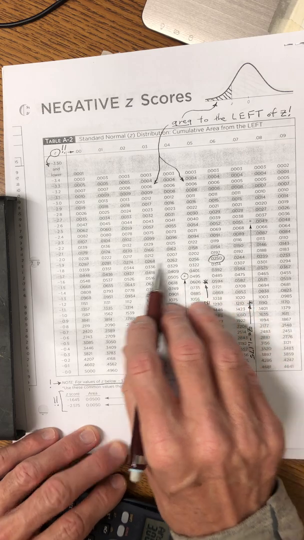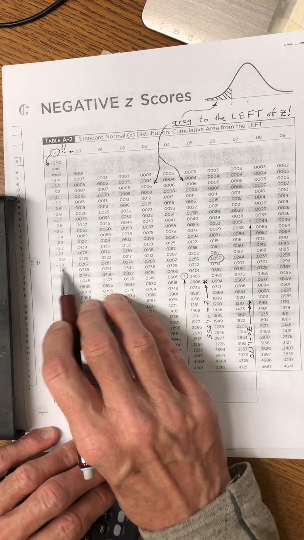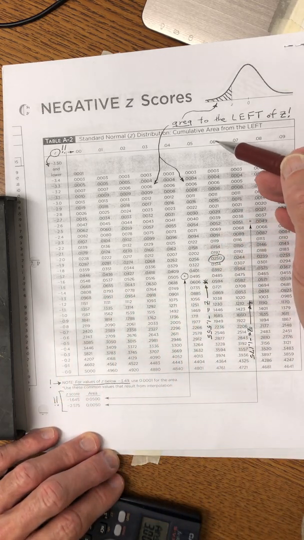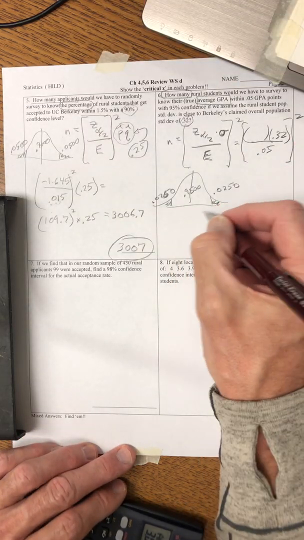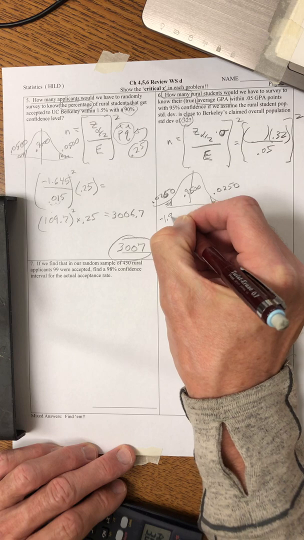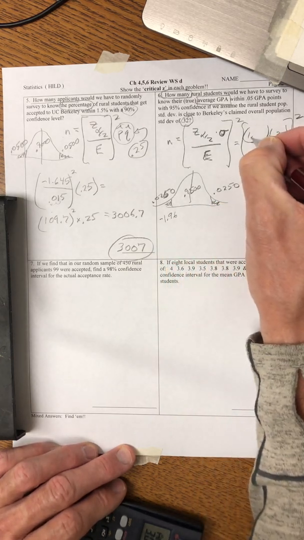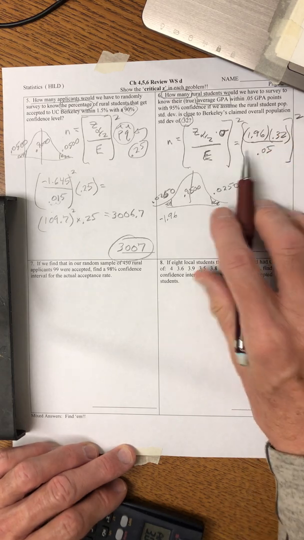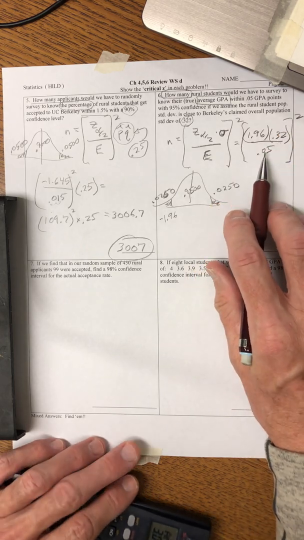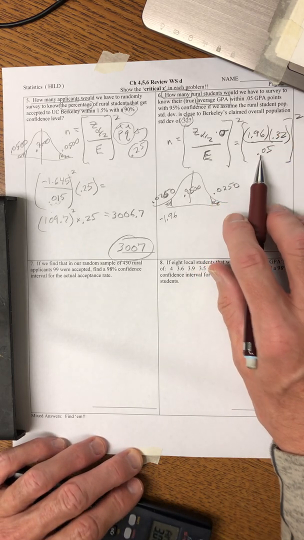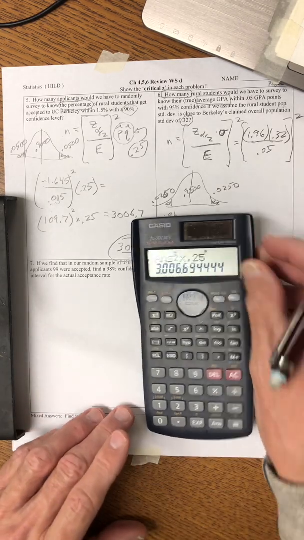And when I look over to the edge to get my z, it's 1.9. And then the third number's up at the top, 6. So a z of 1.96. And it's negative, but again, we're going to square it, so I'm not going to put the negative in there. It's just 1.96 times 0.32 divided by 0.05. Push equals, and then square that.